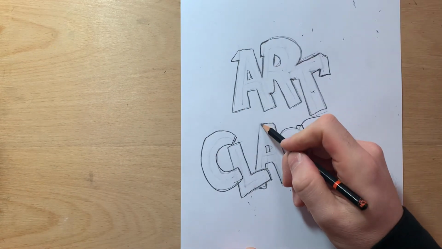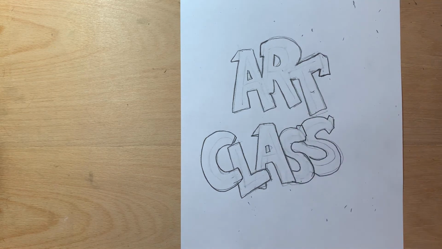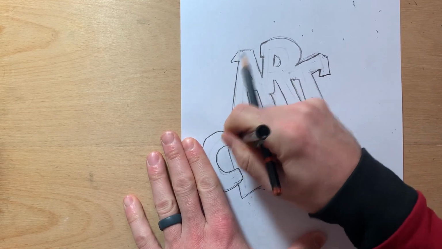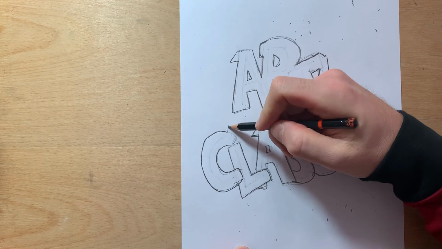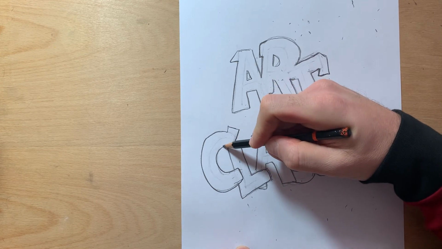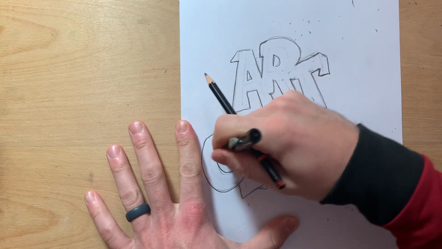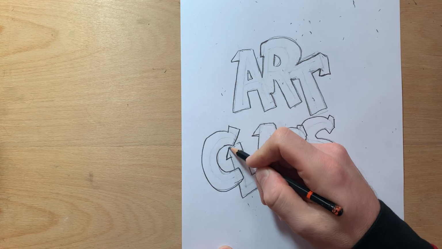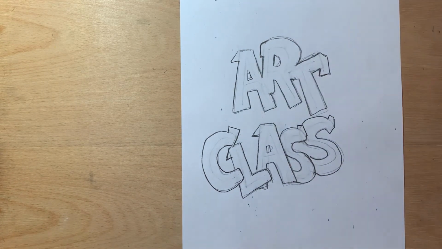And this is after I get everything all drawn. I'm then going back in and I'm modifying each letter to kind of give it a little bit of a graffiti feel. This is a nice way to add a little bit of flair on your letters. You can get rid of that.